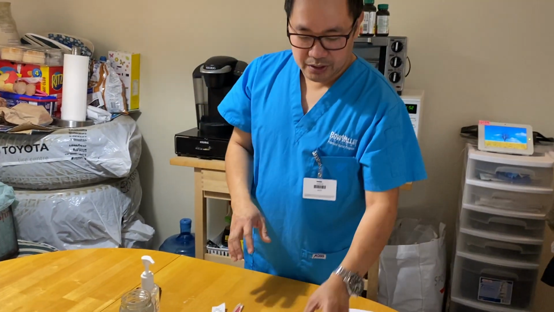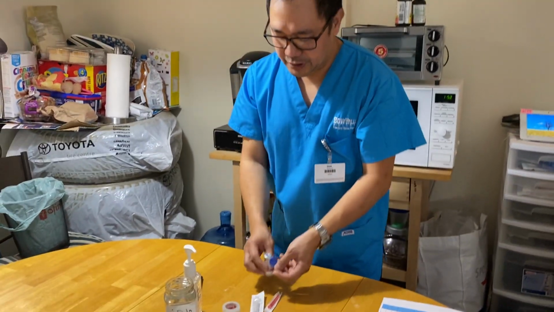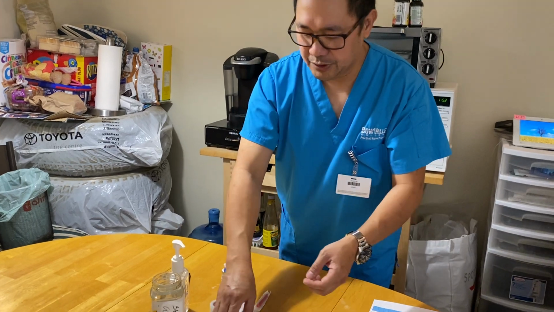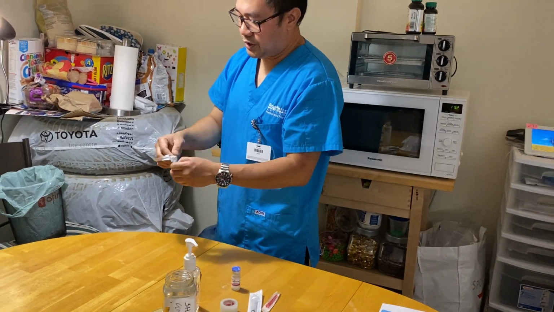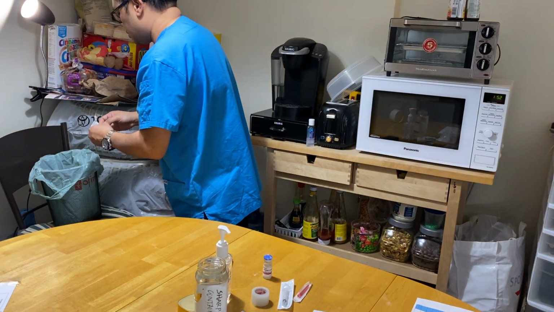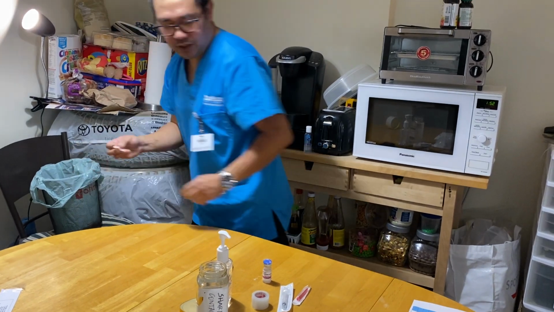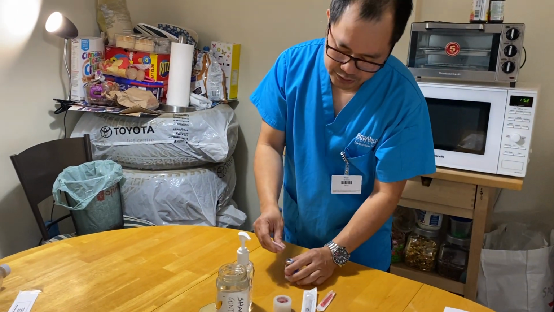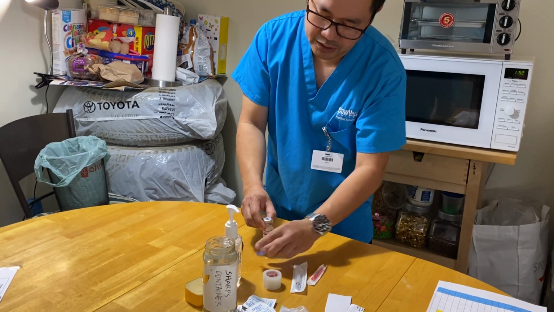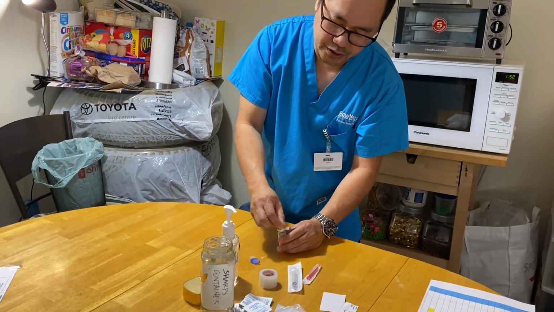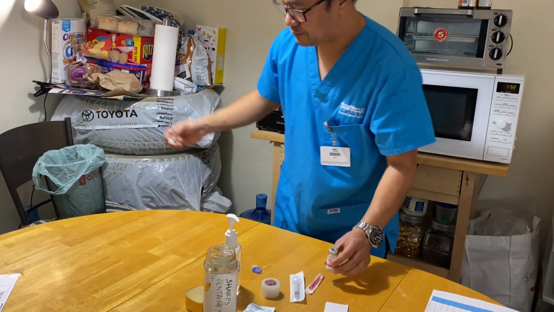Now I'm going to open the medication vial. I'm going to sanitize it with an alcohol swab for 30 seconds using a circular motion and until dry. 27, 28, 29, 30, until dry.